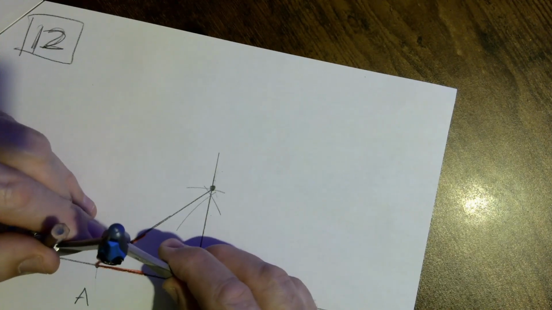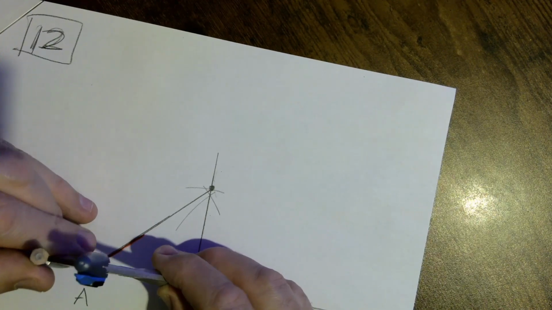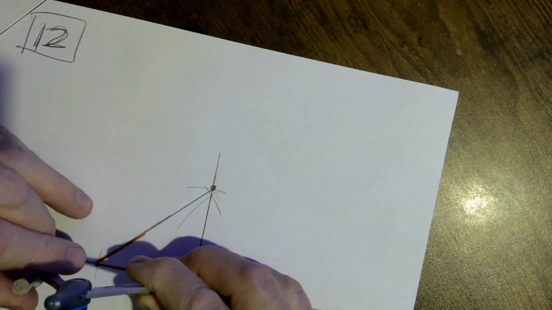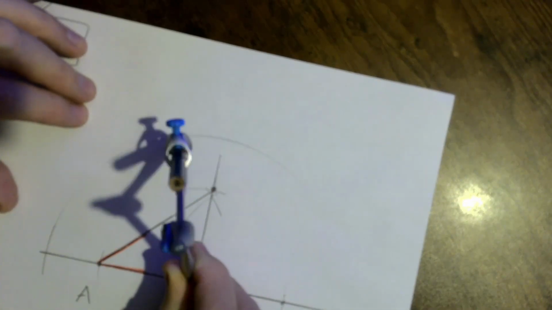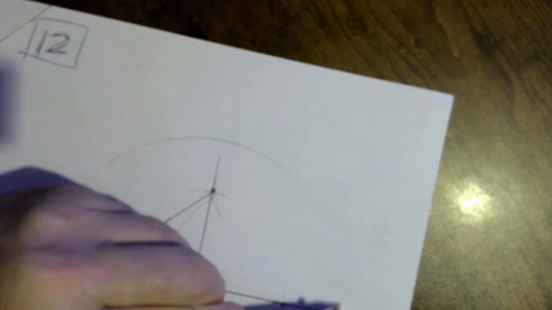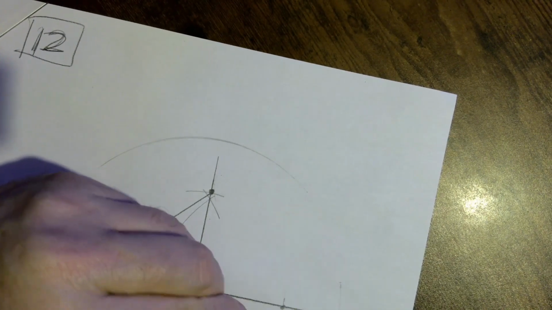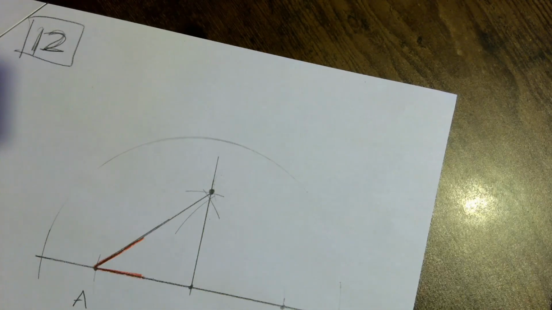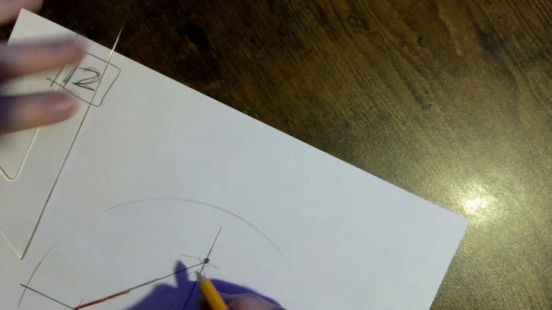So we'll go from here. Since we already have this perpendicular here, makes it quite nice. Oh, and I should continue this line.